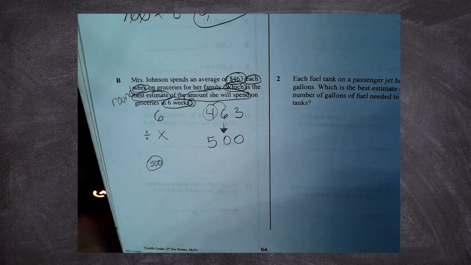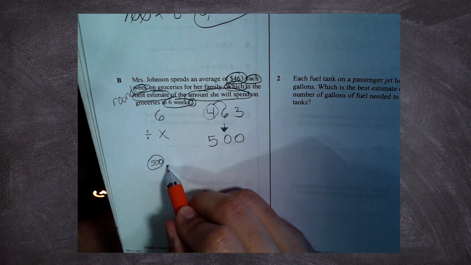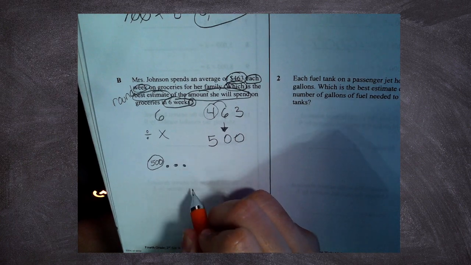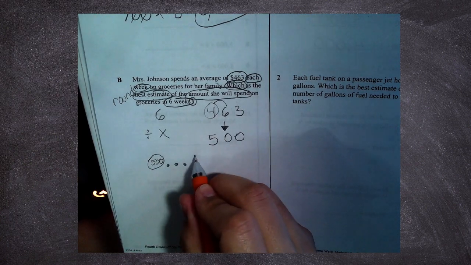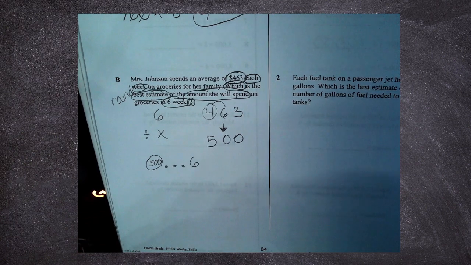She's going to have to go every week. So she's going to go again and buy groceries. Go again and buy groceries. She's going to go for 6 weeks buying these groceries. So she keeps on going to the grocery store over and over and over. She keeps buying more and more groceries.